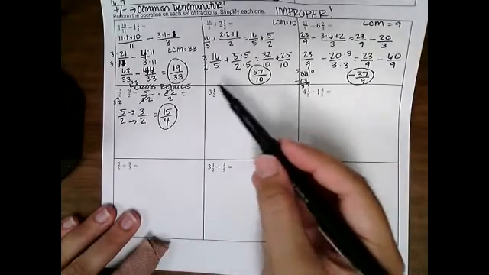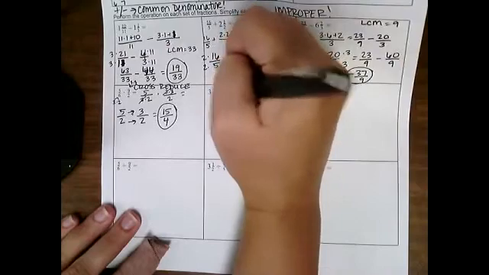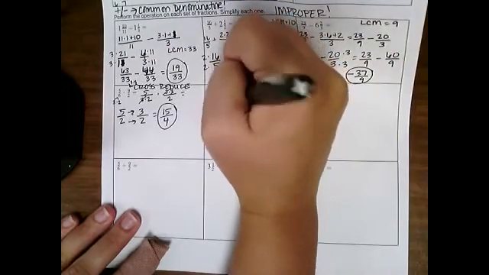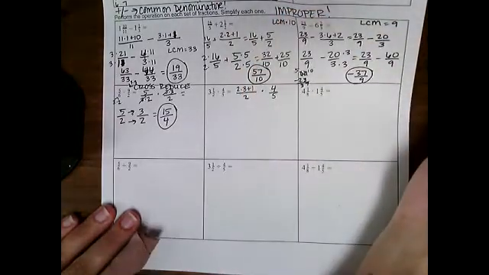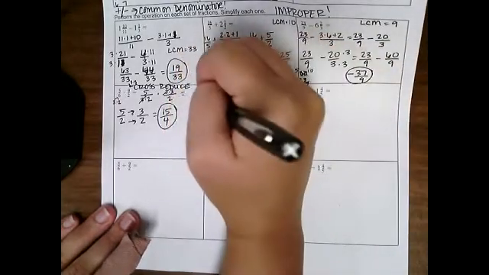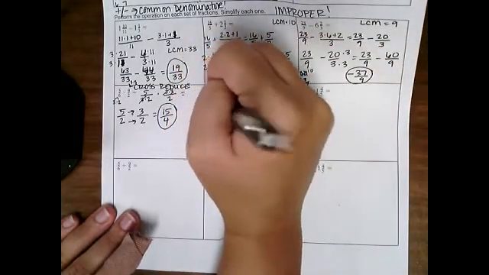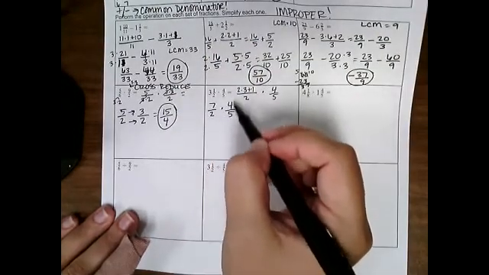Next one, I'm going to convert it to an improper fraction first. So 2 times 3 plus 1 over 2 times 4/5. Just copy down the rest of my problem. 2 times 3 is 6 plus 1 is 7. So I have 7/2 times 4/5. I can't simplify here. I can't simplify here.